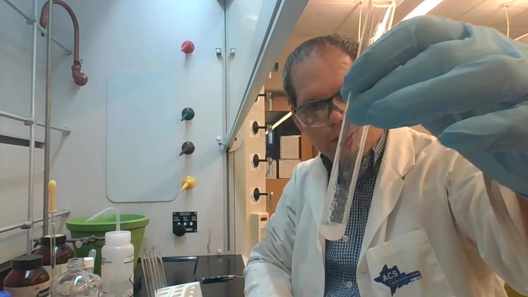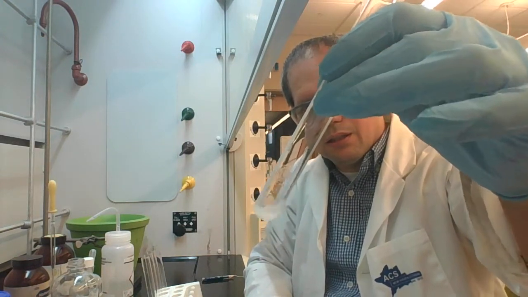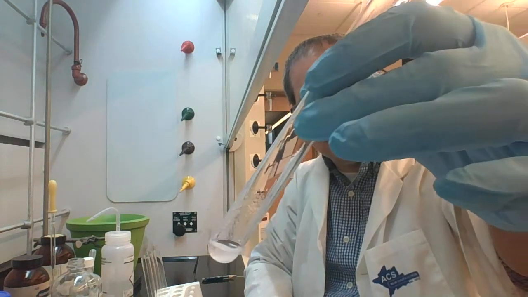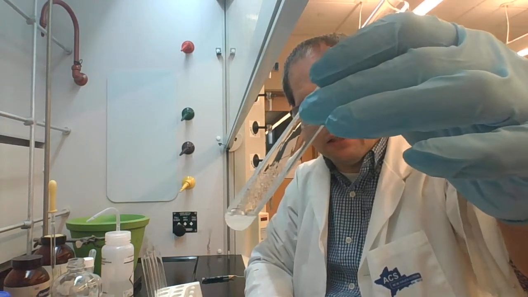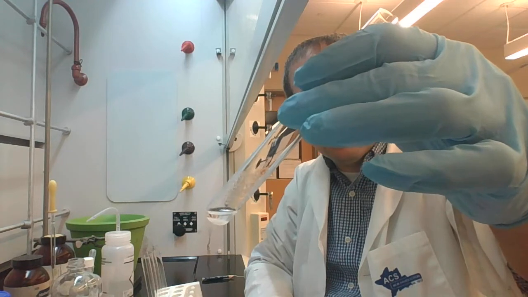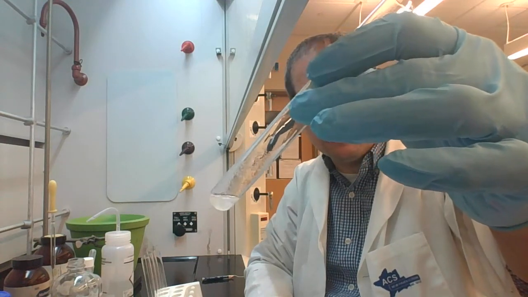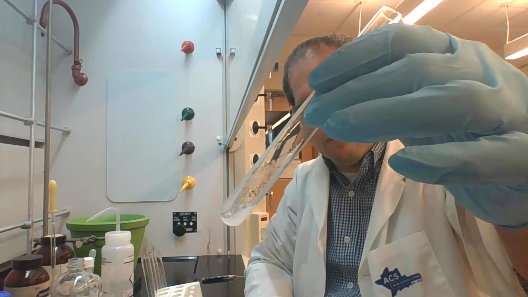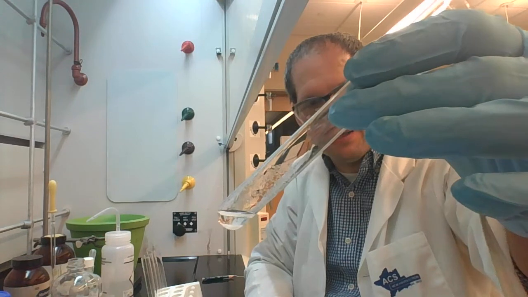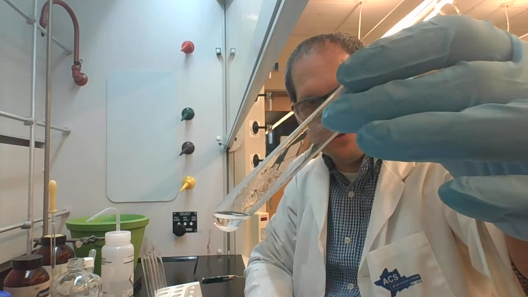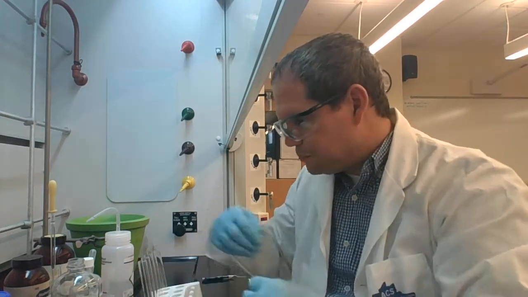So if we start to shake this, we'll see that perhaps some of the solid, and this is always a little bit hard to tell whether it's partially soluble or insoluble, but a good amount of the solid, probably about half of it, has dissolved into solution, so we can probably say that this is partially soluble.